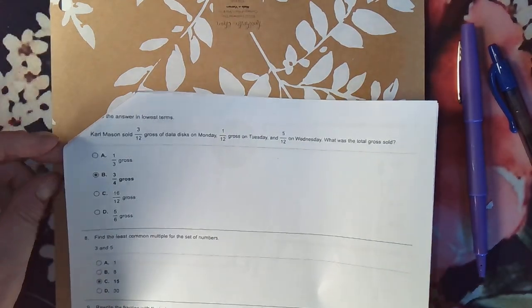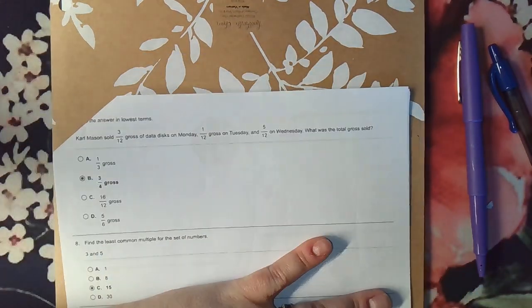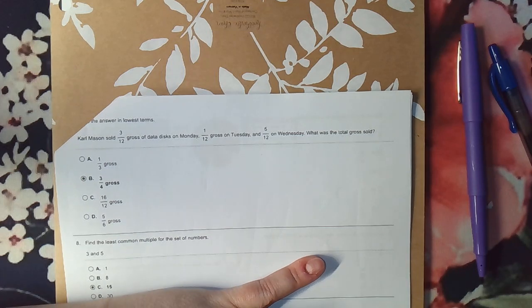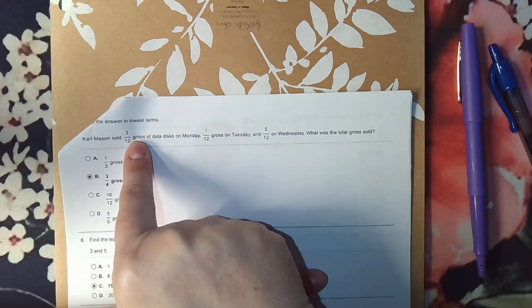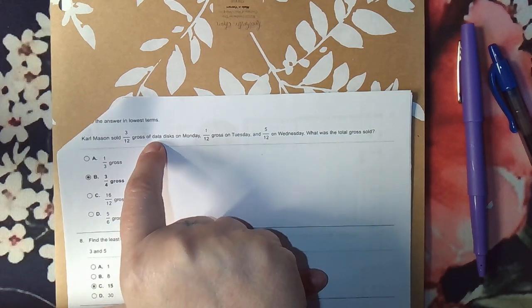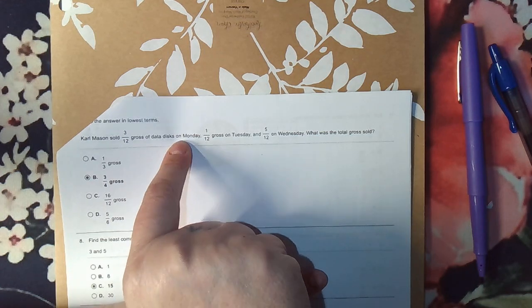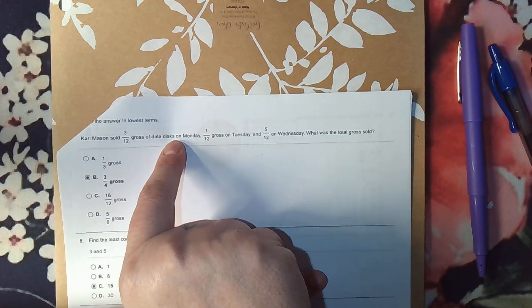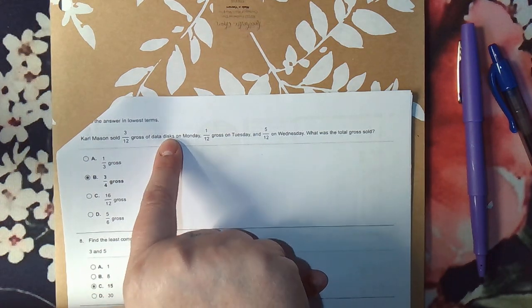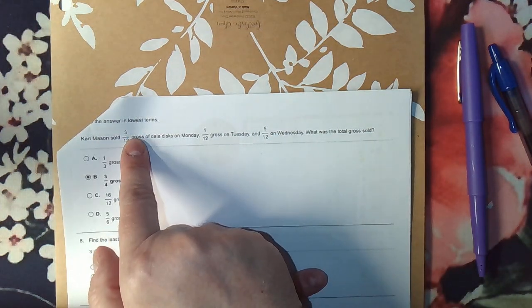Okay, let's look at the next one, number 7. It says Carl Mason sold 3/12 gross of data disks on Monday. Okay, I'm not real sure what that means. Gross means total. Data means numbers and words and stuff. Disks means like those CDs or DVDs or thumb drives. That's what disks mean.